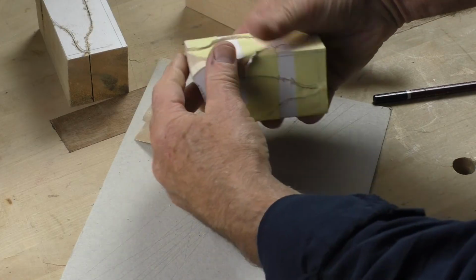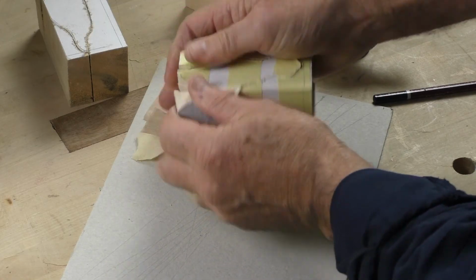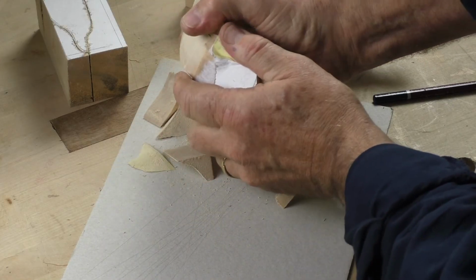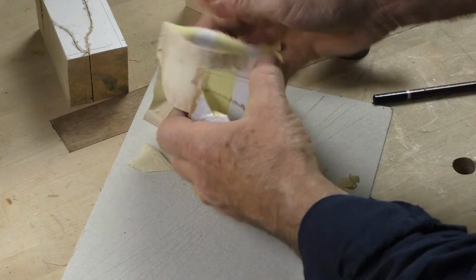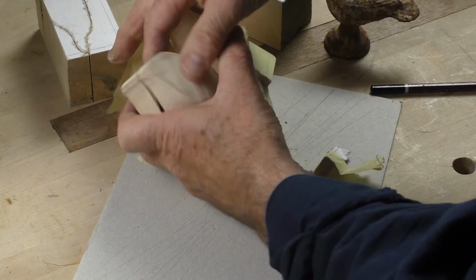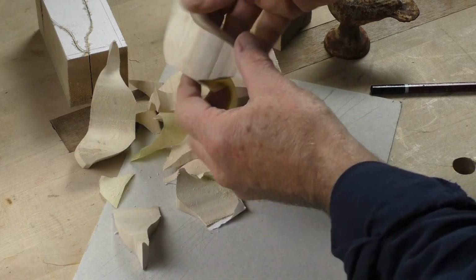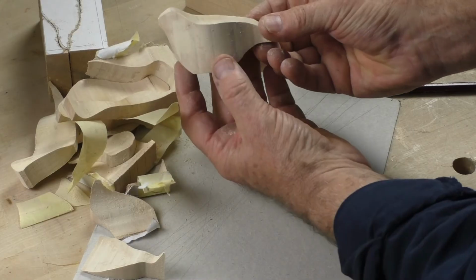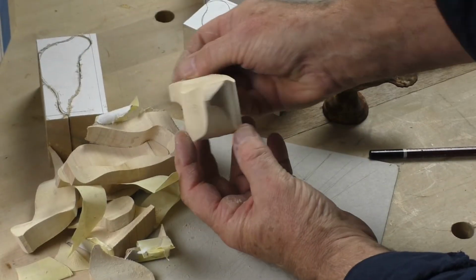If we take all this off now, and I just glued it down so it didn't fall apart in my hand, so let's just take all this wood away. That's good quality tape. Here we go. So there is our bird in sort of outline form.